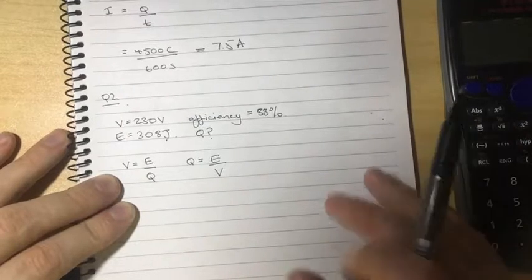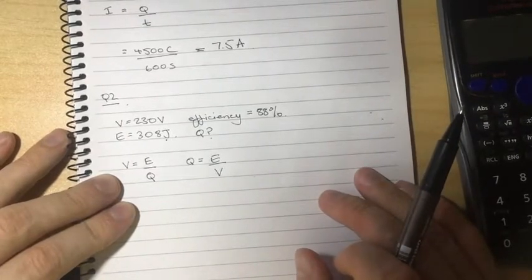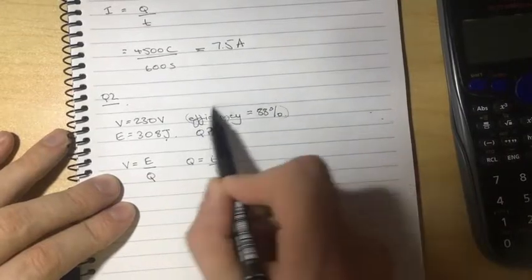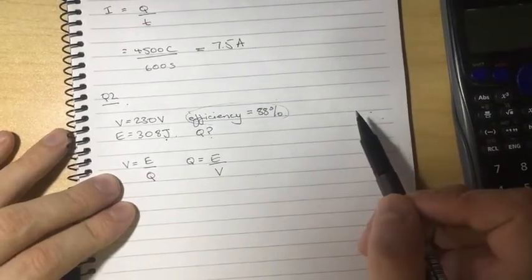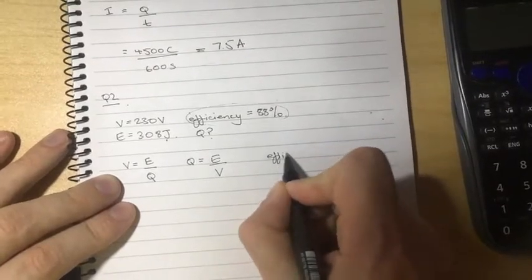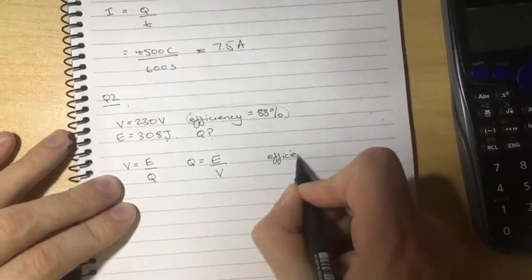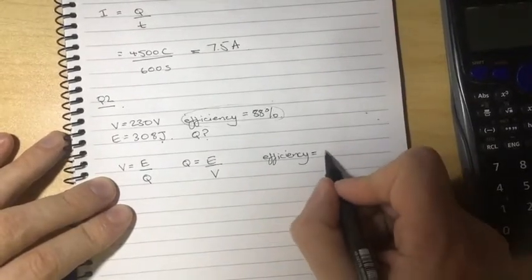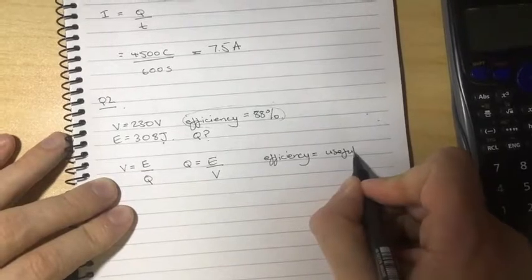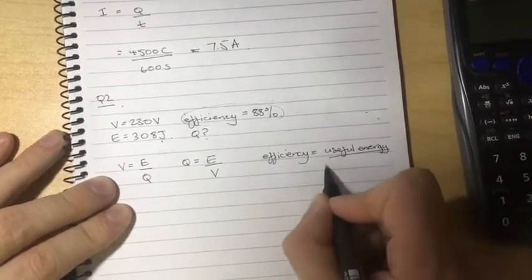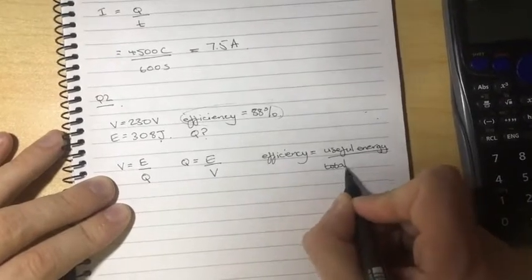But that's not all of the energy. That's the useful energy. So here is the clue, because it's given us the efficiency, isn't it? And we know that efficiency is equal to useful energy transferred divided by total energy transferred.